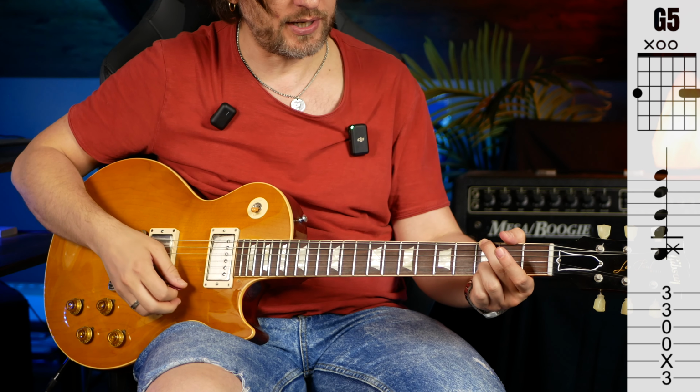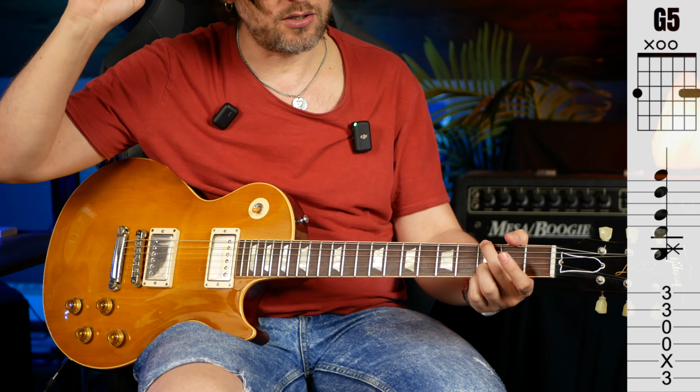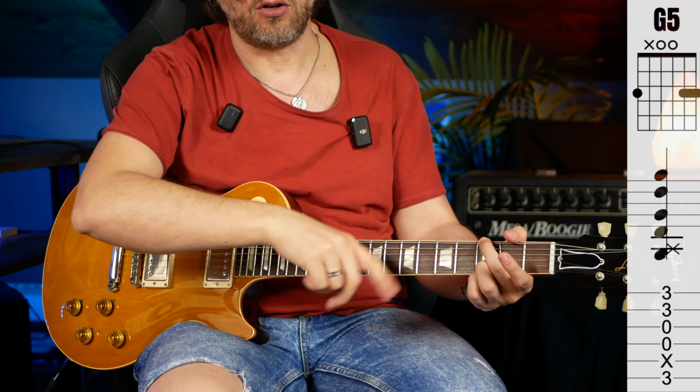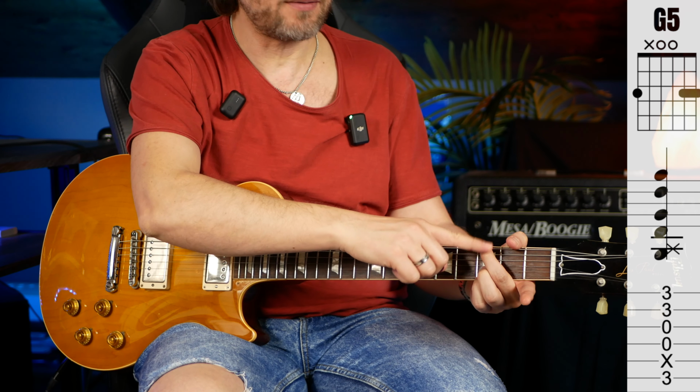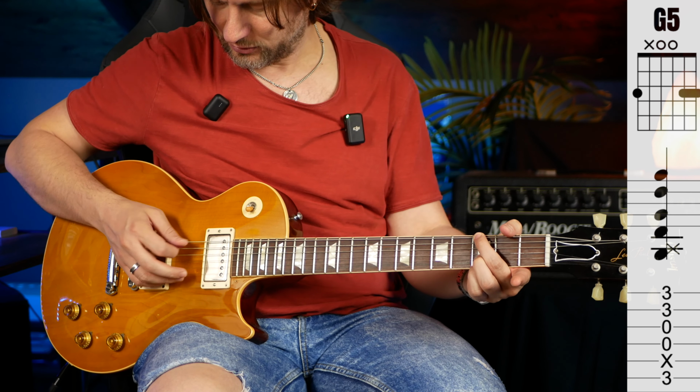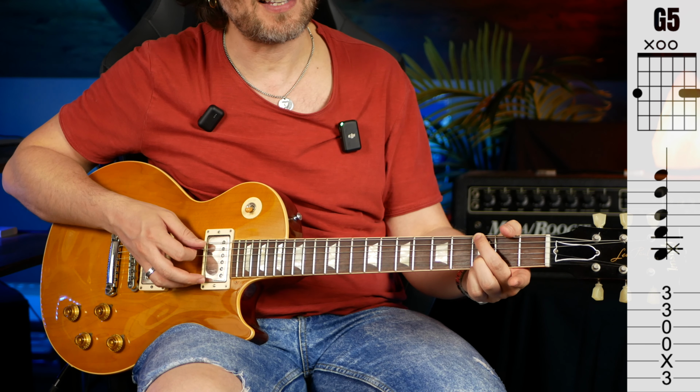If we want, we can still play also the G on the high E string, and this finger here will just stop this A in order to prevent the string to ring, and we just have a perfect and super wide power chord, a subtractive power chord.